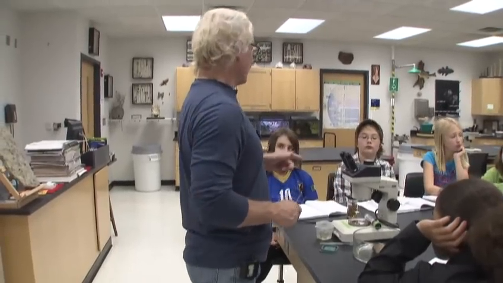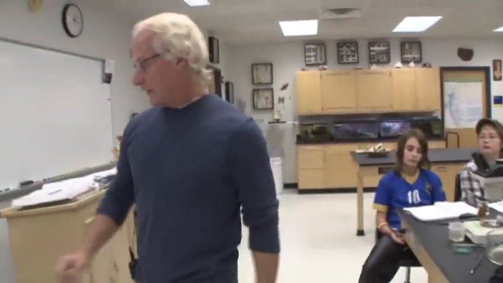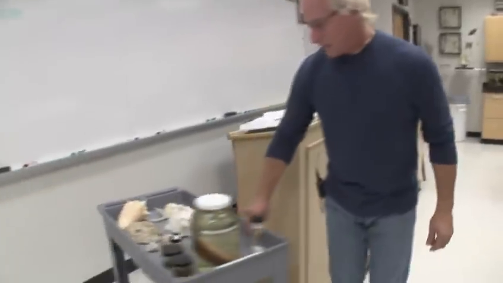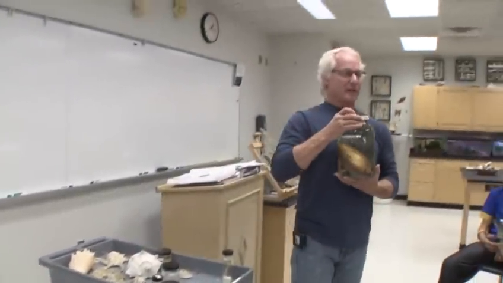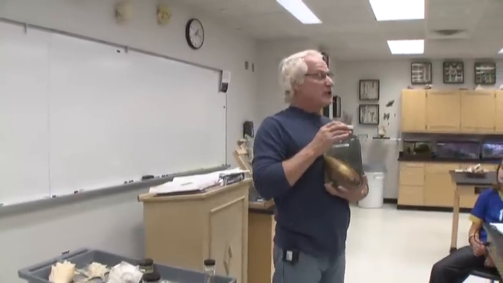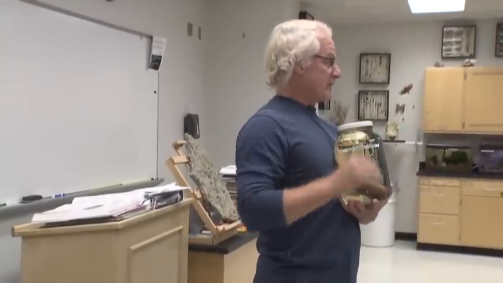Now we're going to talk about different kinds of groups of these animals here. So let's go over here. I'll bring some up. Now this, I can't pass this around because it's too heavy. This is a huge chiton. Lots of times you can find chitons in these intertidal pools.